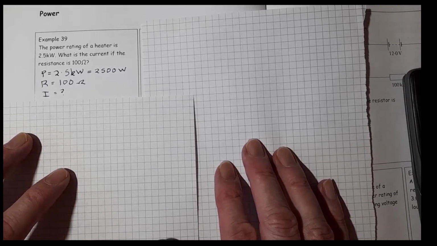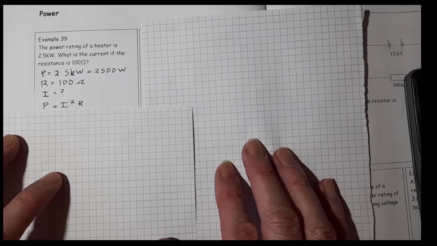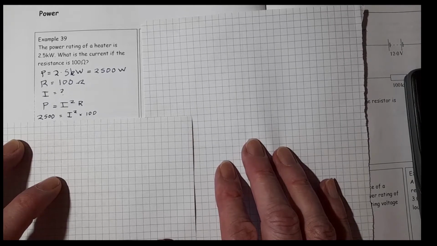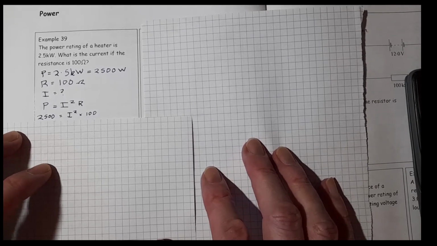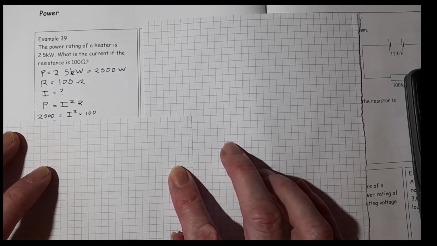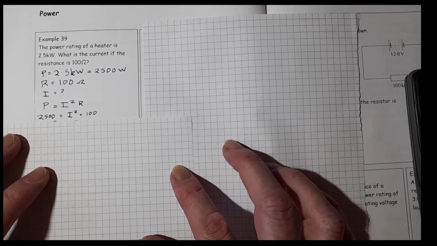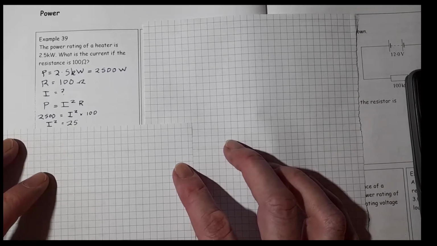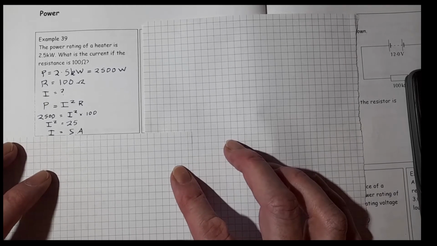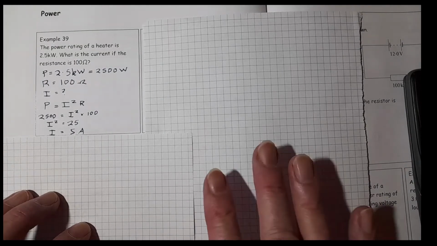So we can write the equation P equals I squared R and then substitute in different quantities that we have. On the left we have P, that's 2,500 watts, and we also have R on the right, 100. So that gives us 2,500 equals I squared times 100. Now we need to find I squared and then we need to find I. So to find I squared, we can divide both sides of the equation by 100, and that will give us I squared equals 25. Square root both sides of this to get I equals 5, and then remember that you need to include a unit, which is the amp.